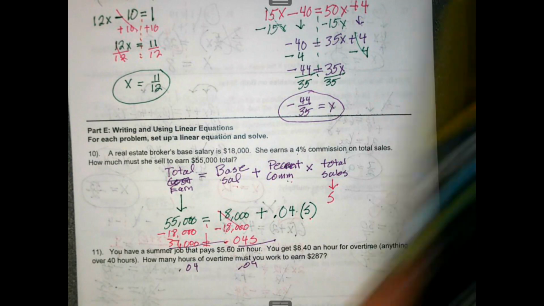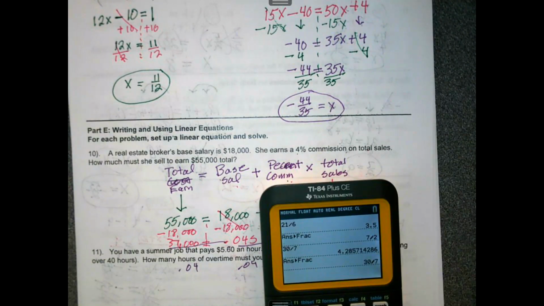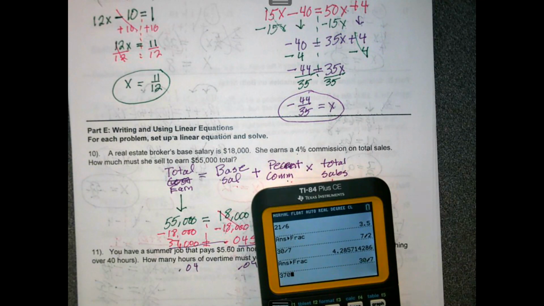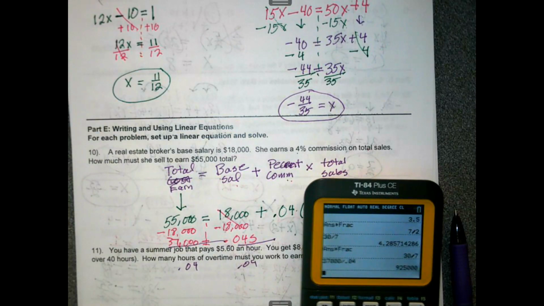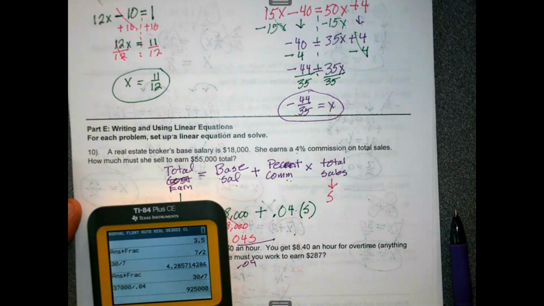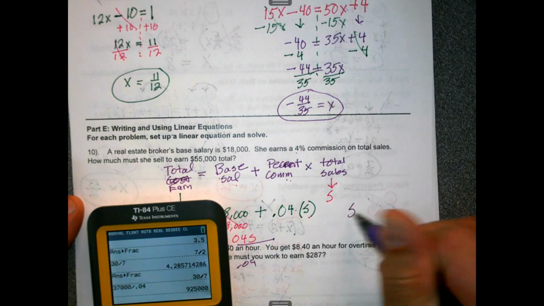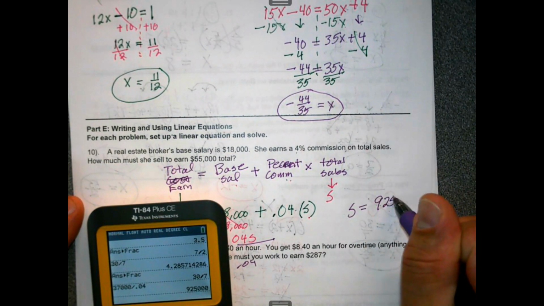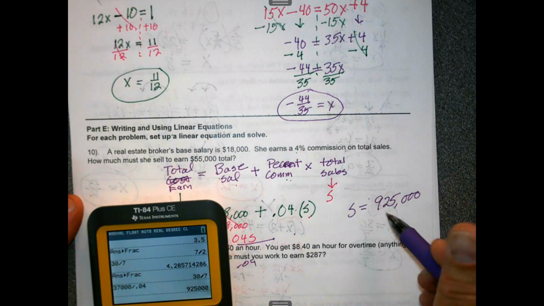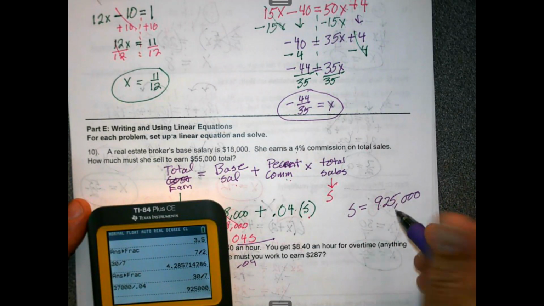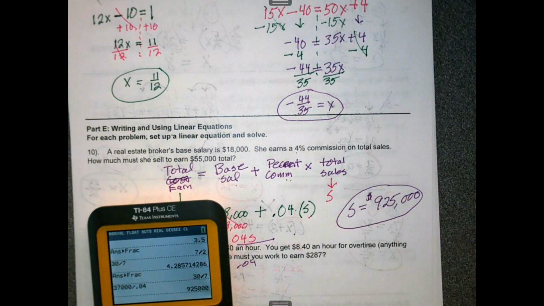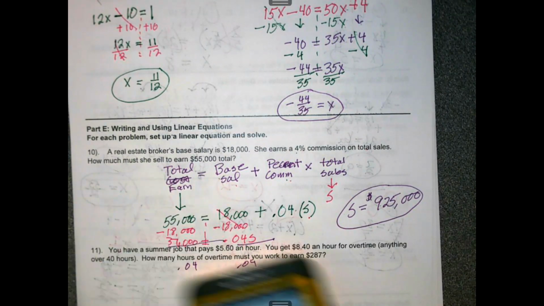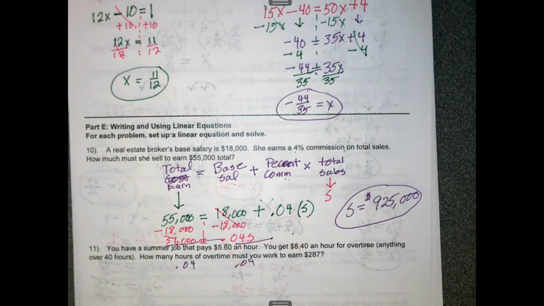$37,000 divided by 0.04. So she has to sell $925,000 of sales. Okay. To make 55 grand. Questions, comments, concerns?